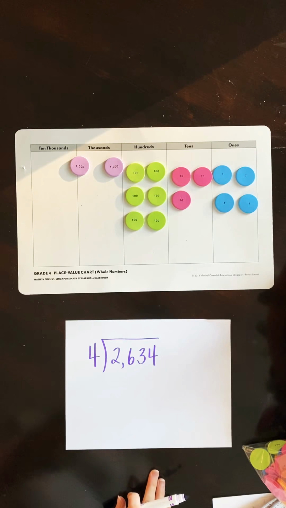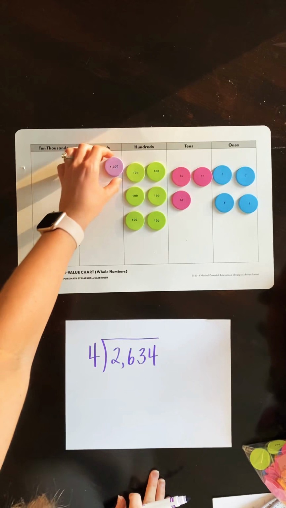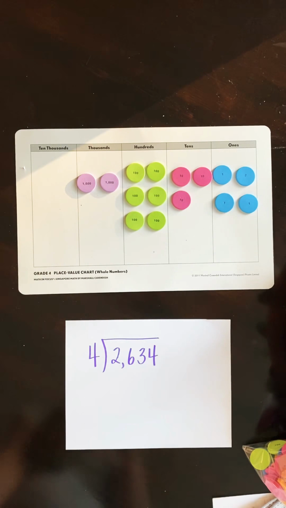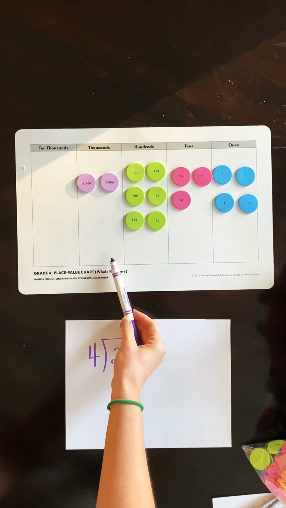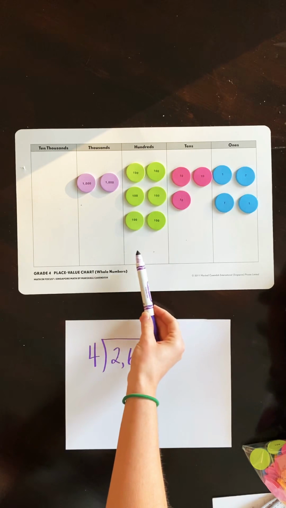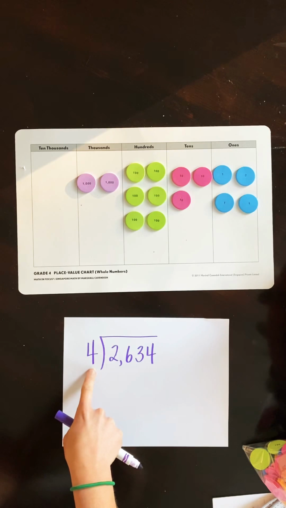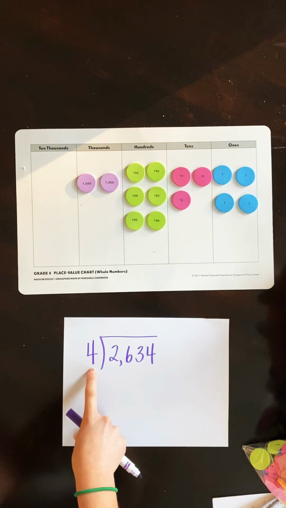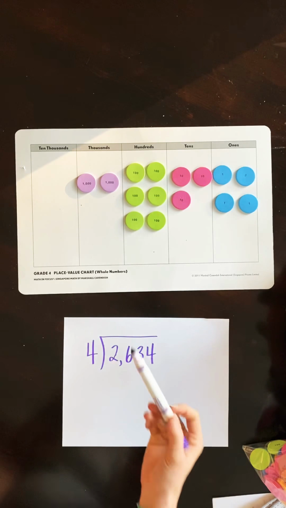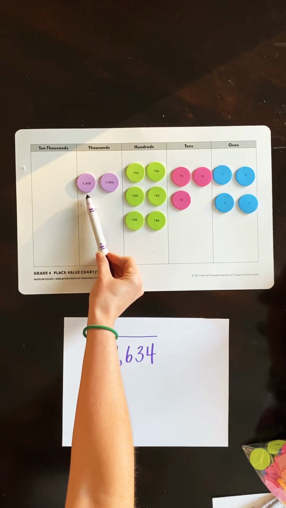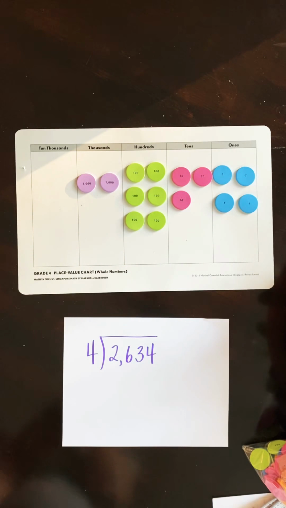So what I can do is think about numbers flexibly and use my place value knowledge to think, all right, well, what about 2,600? If I had 2 thousands and 6 hundreds, I could then divide that into 4 equal groups. And I can think of this as, okay, if I have 1,000, that's the same as 10 groups of 100.